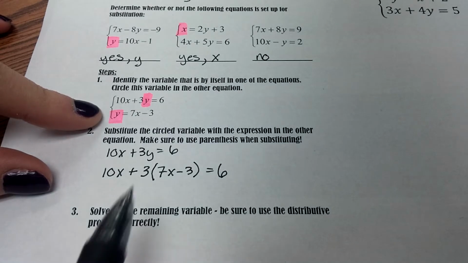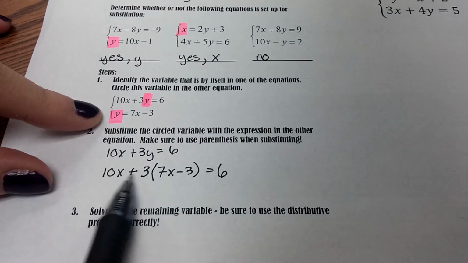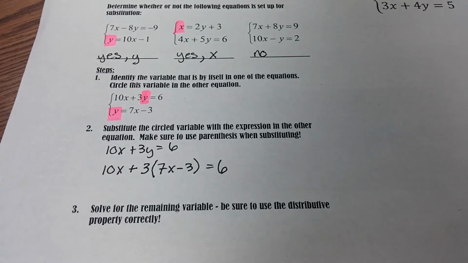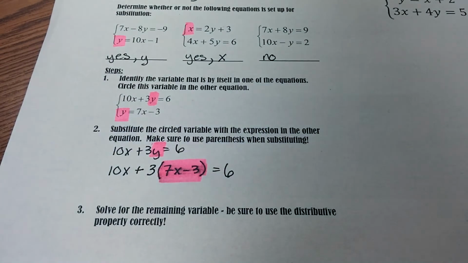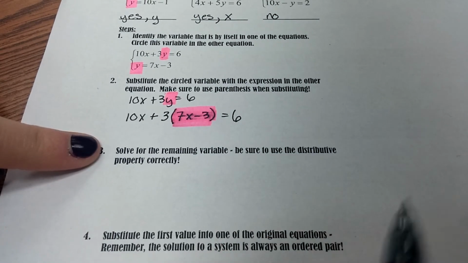Okay, so what this allows me to do now is go from having two different variables to only having x's by using that substitution property of equality. One more time, you can see I've replaced y right here with 7x minus 3 in two different equivalent expressions. All right, step number 3, solve for the remaining variable. Be sure to use the distributive property correctly.